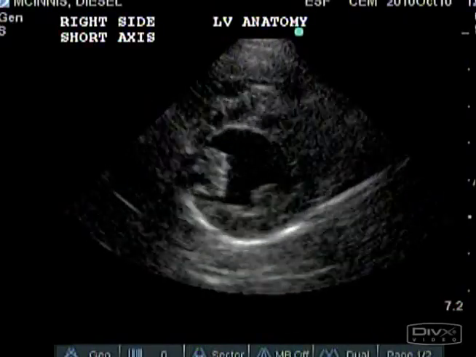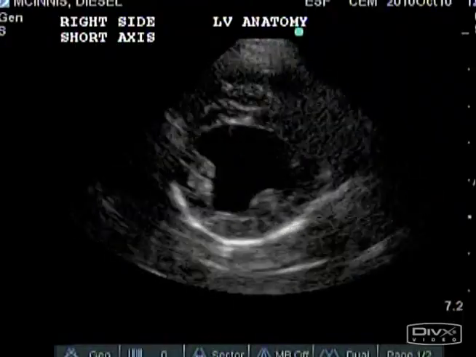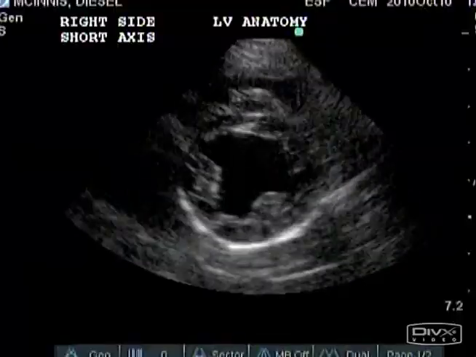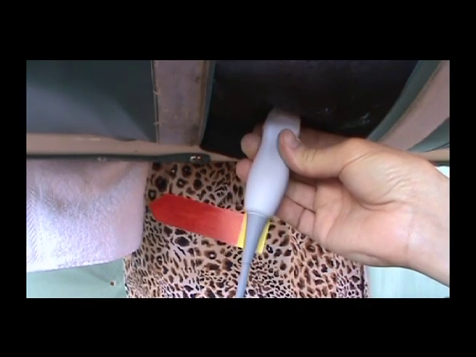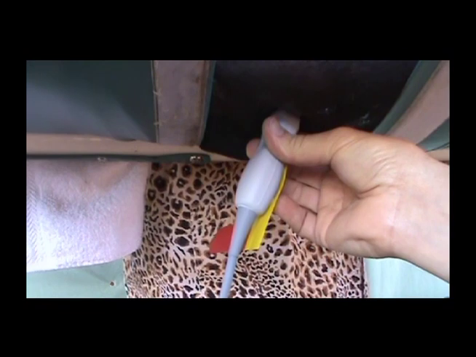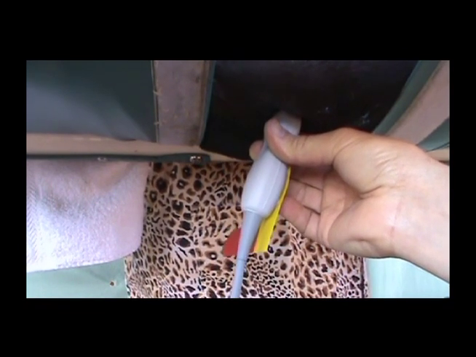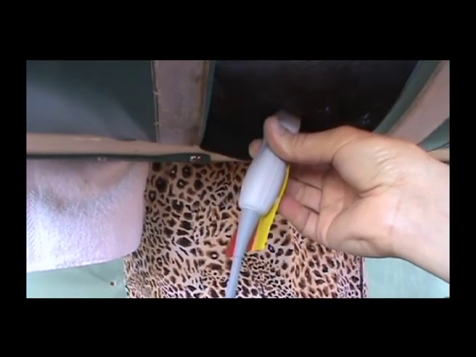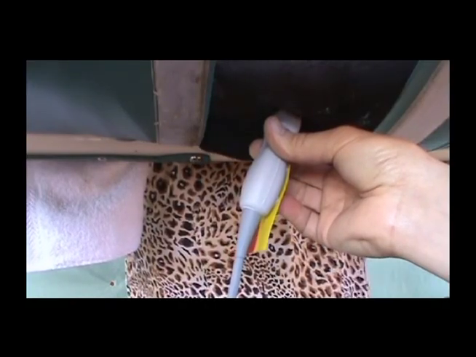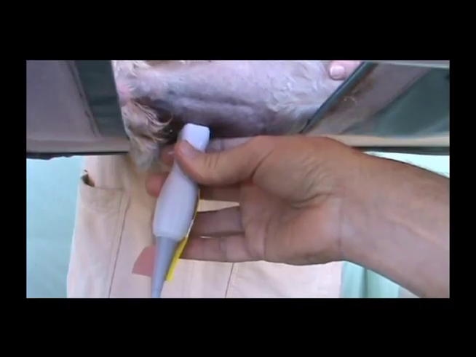When you have finished your tumor check, return to a right side short axis view of the left ventricle. The transducer is still perpendicular to the right thorax. Rotate the transducer 90 degrees clockwise. The transducer index will now be facing away from you and toward the patient's vertebrae, or dorsally. Using the clock face analogy, the transducer index will be pointing between 11 o'clock and noon.